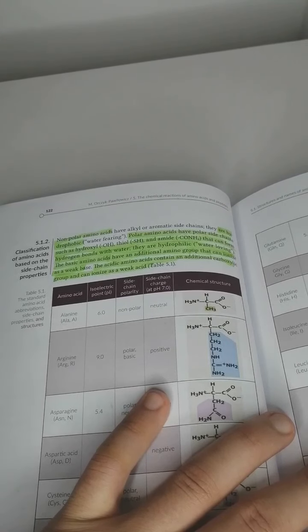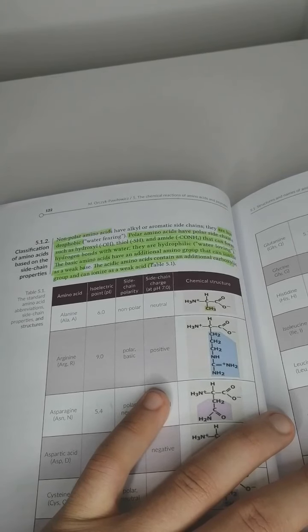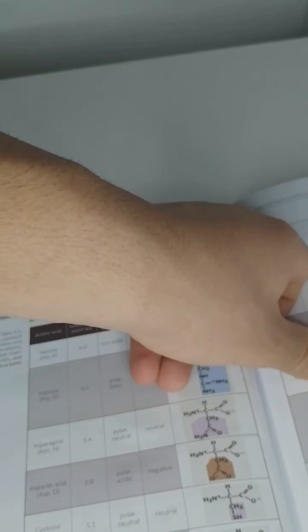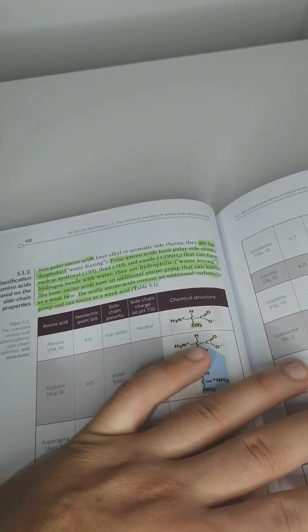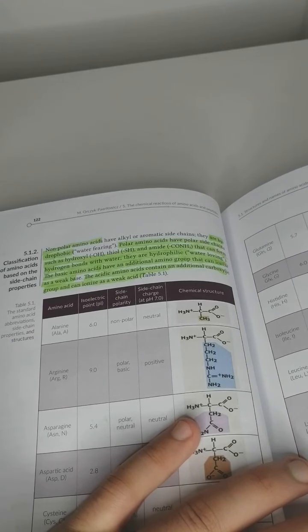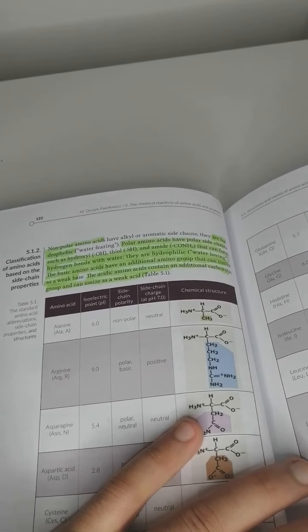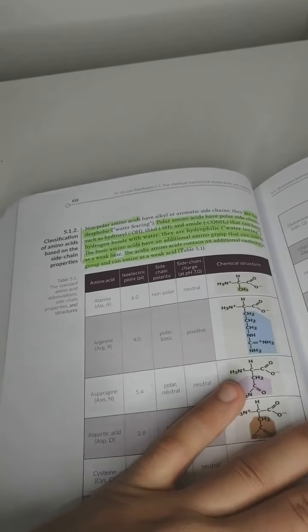So you will see that these are the ones that have maybe a carboxylic acid group or a thiol or something like that, something that's able to give away a proton. And then you're going to have the basic ones, and these are the ones that have side chains with nitrogen, okay? They have a tendency to attract protons rather than donate protons.